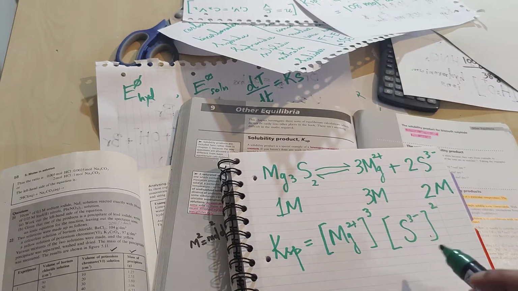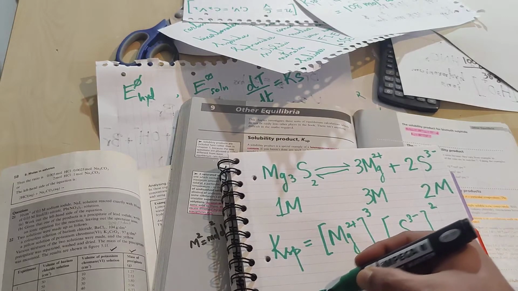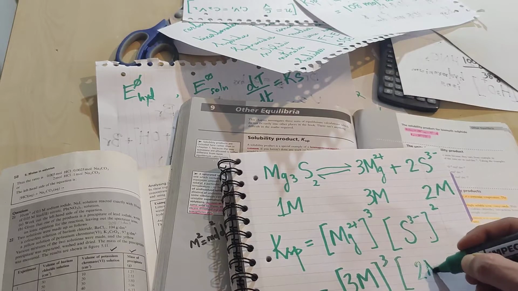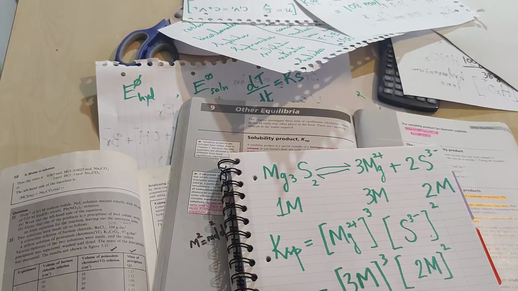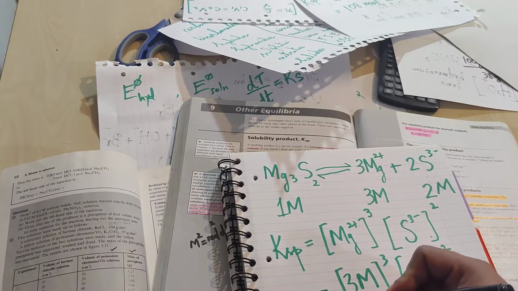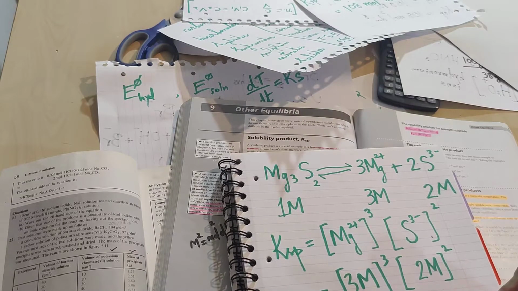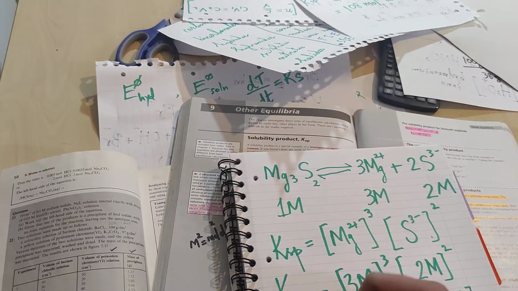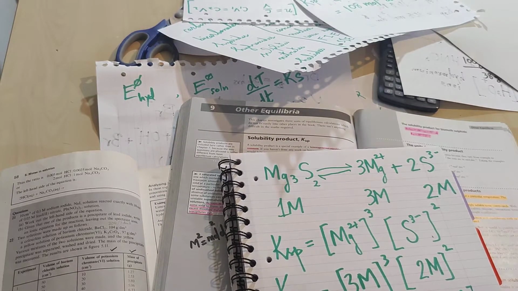So we can already see that the units would be to the power of 5. So it'll be 3 mole per dm cubed multiplied by 2 moles per dm cubed squared, and that'll be 27 moles cubed times 4 moles squared, and that'll be 108 mole to the power 5, K subscript SP, and the units would be moles to the power 5 divided by dm cubed to the power 5.